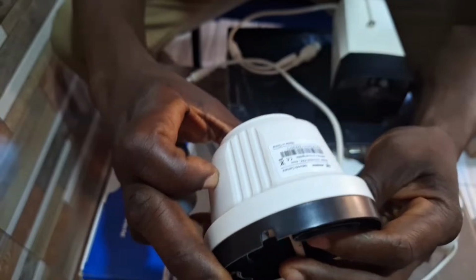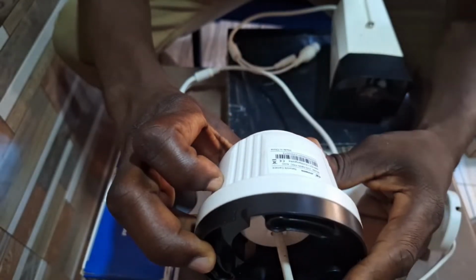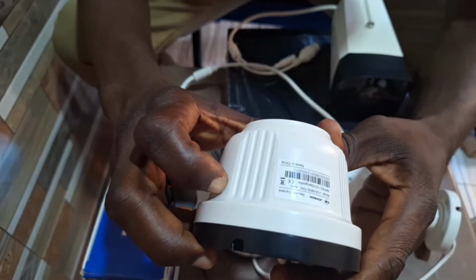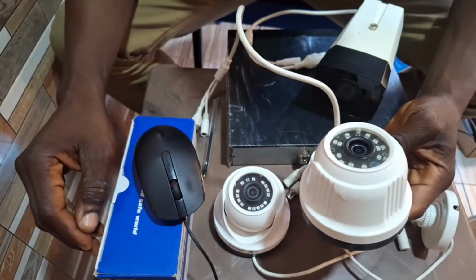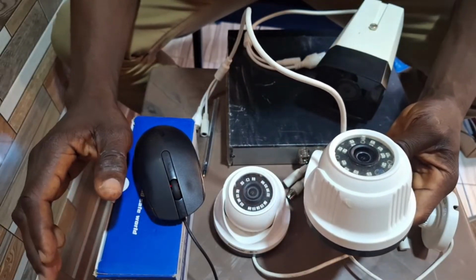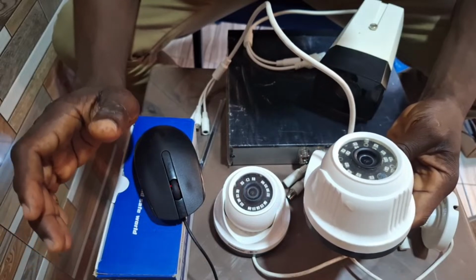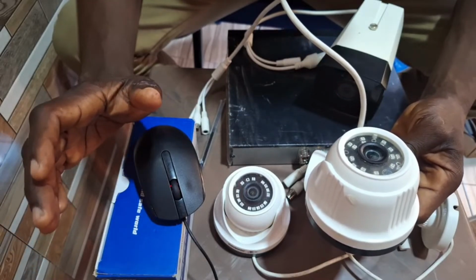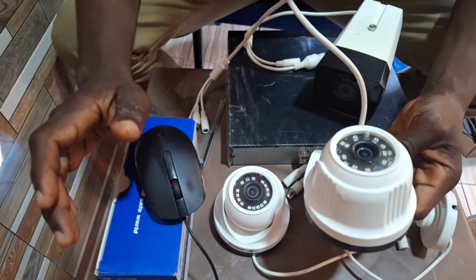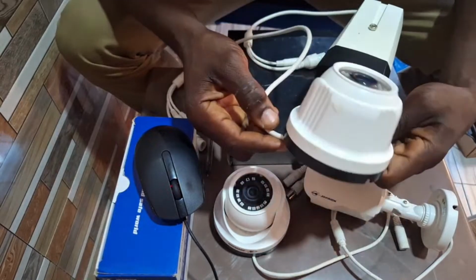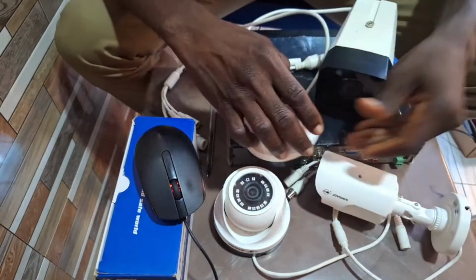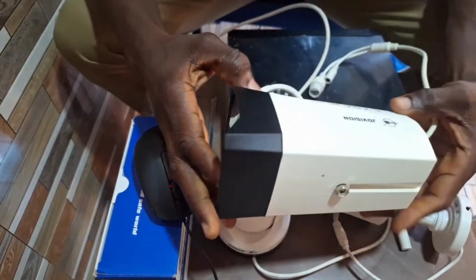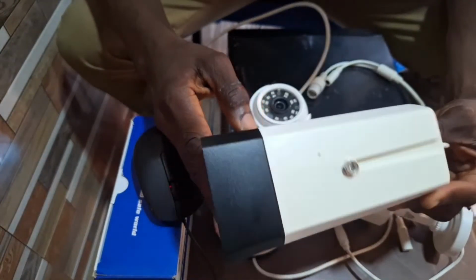A 2 megapixel camera has a certain extent of image detail, unlike another resolution of camera. This one is a 2 MP camera, and this other one, though it's an IP camera, is a 3 MP camera.